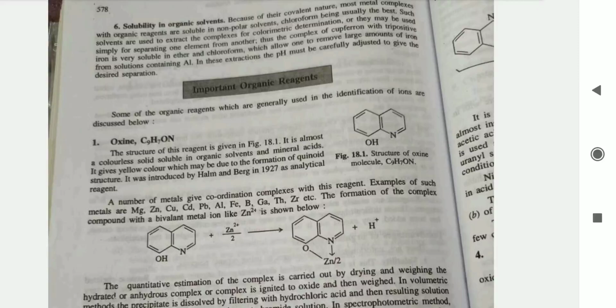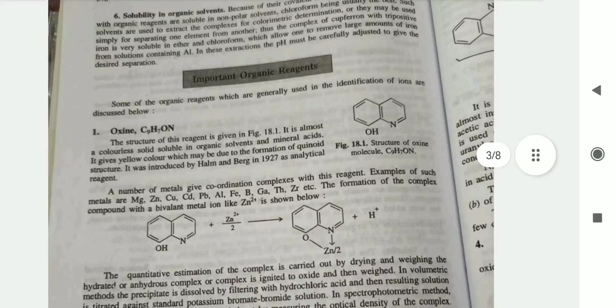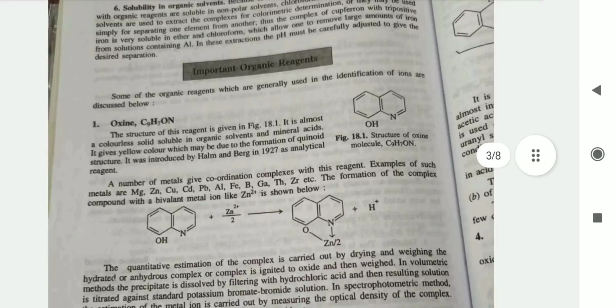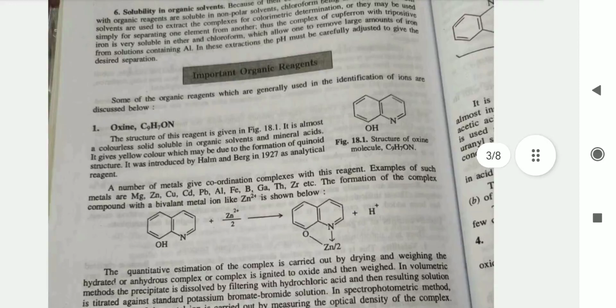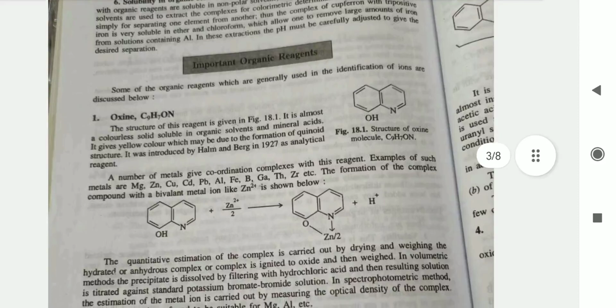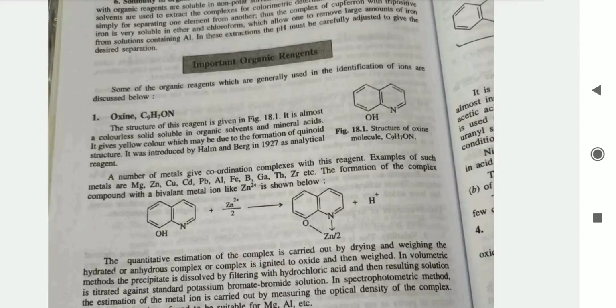First, oxine, C9H7ON. The structure of this reagent is given. It is almost a colorless solid, soluble in organic solvents and mineral acids. It gives yellow color, which may be due to the formation of quinoid structure. It was introduced by Hahn and Berg in 1927 as an analytical reagent.